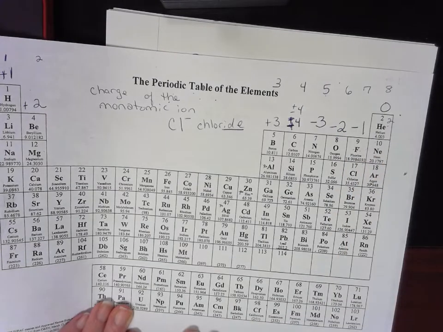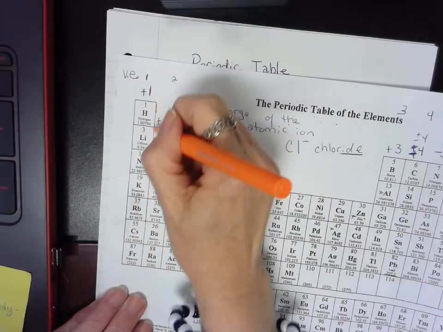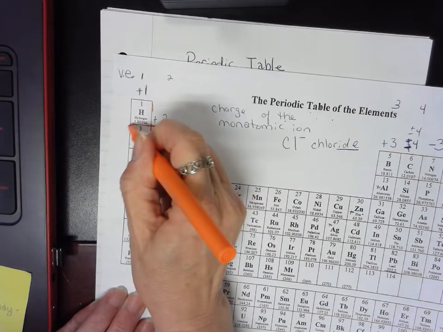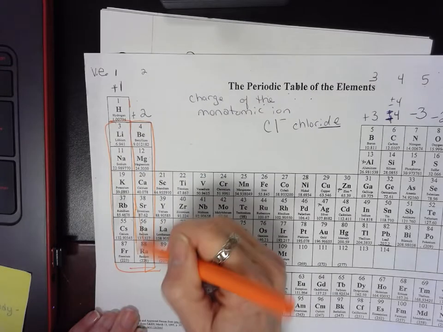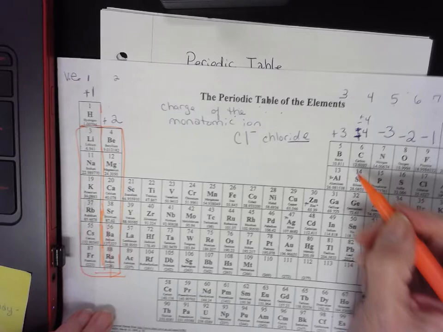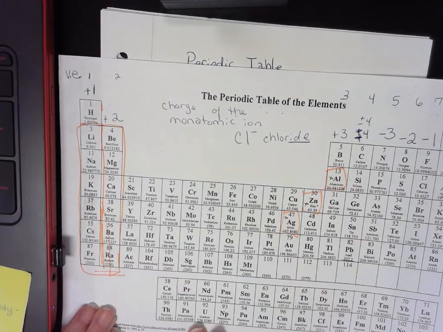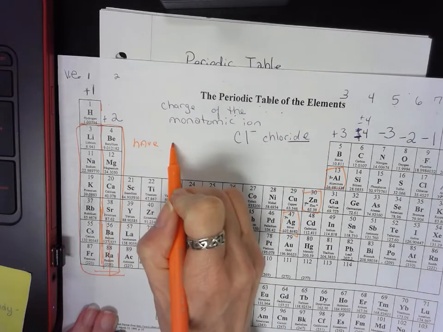Now, let's remember one thing that's really important. These 2 families right here, and aluminum, zinc, and silver, have 1 oxidation number or charge.